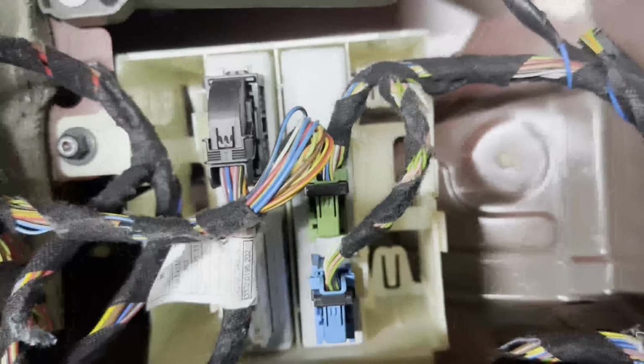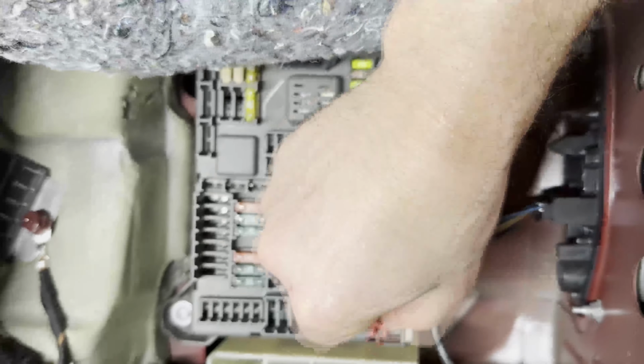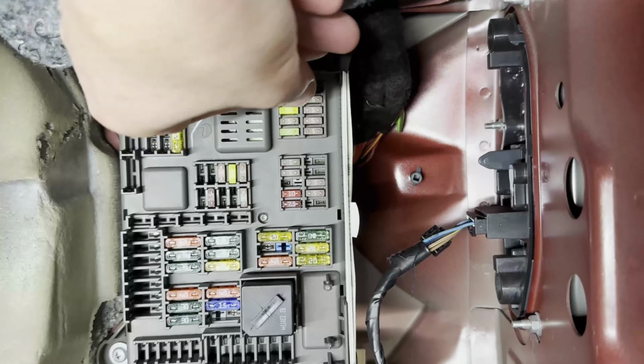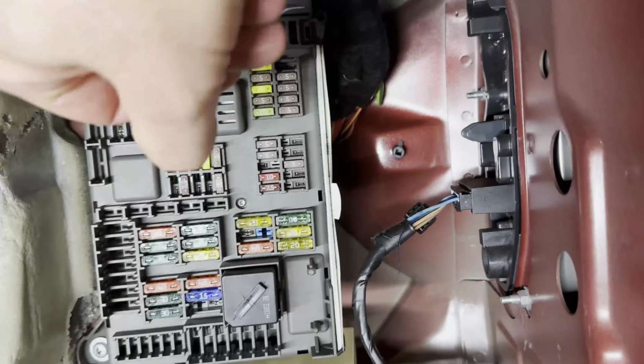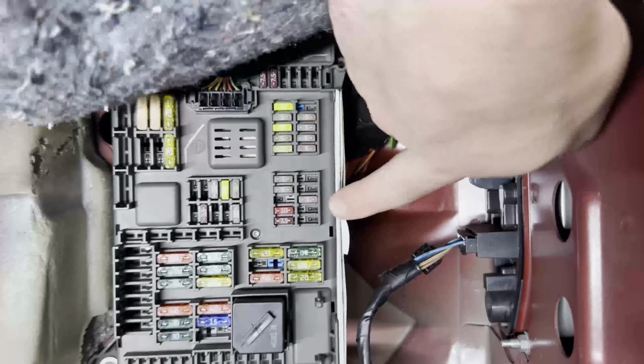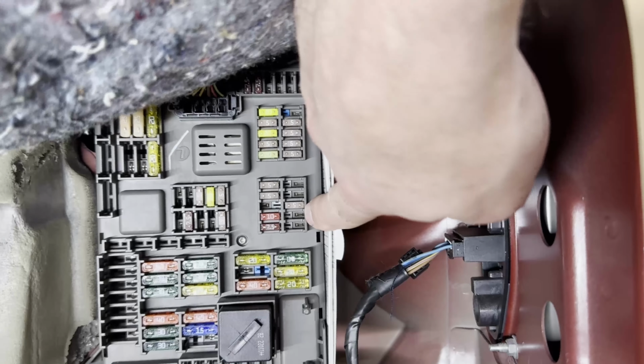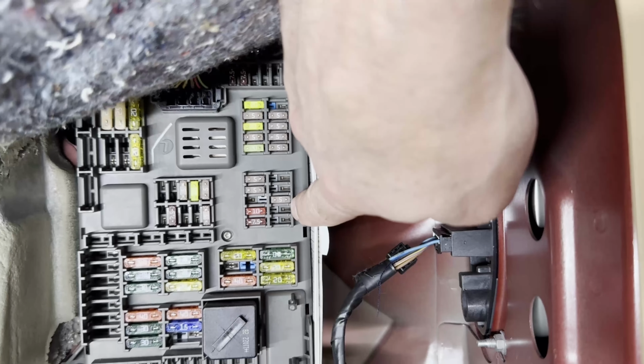And it has one 5 amp fuse going to it. I'm going to do my best to remove it with my one hand here, but it's this guy right here. I think this is position 120, if you look on the card on the side. So again, it's second one up from the bottom right here, the one I just removed, 5 amp fuse.